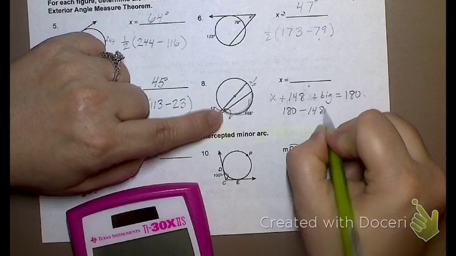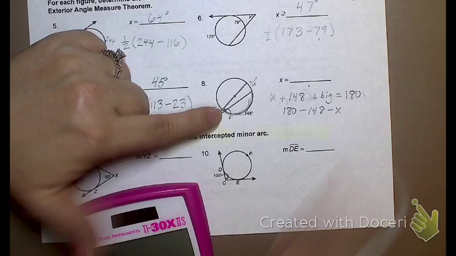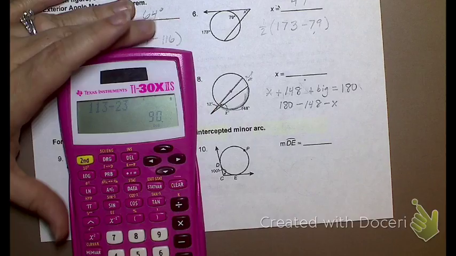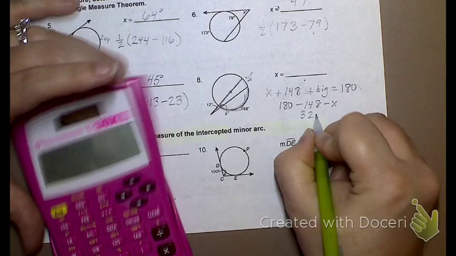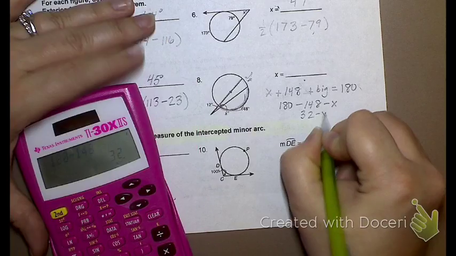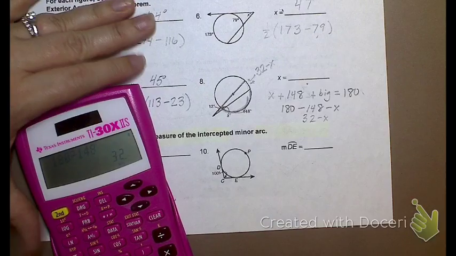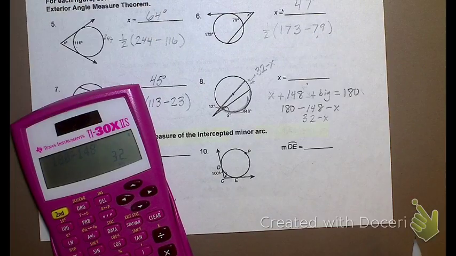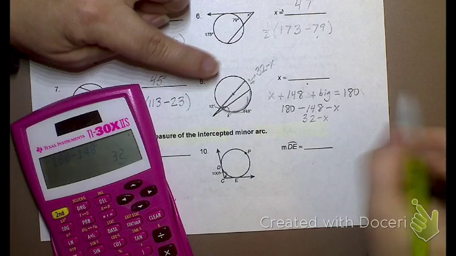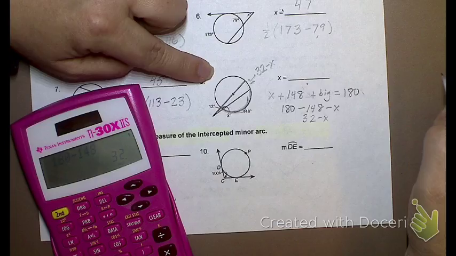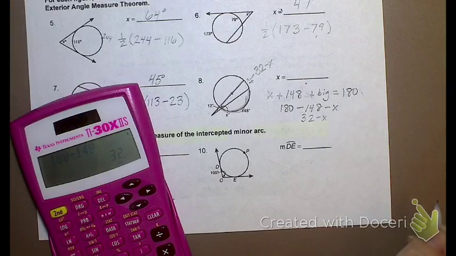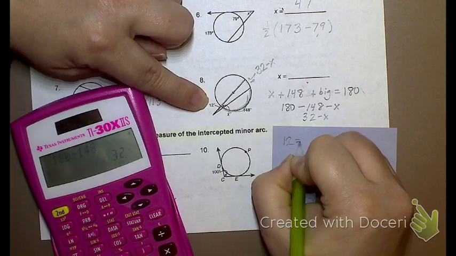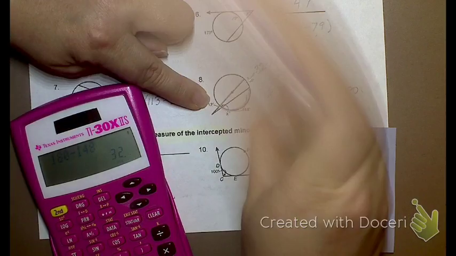So what is 180 minus 148? Isn't it 32? So this arc is represented by 32 minus x. Does that make sense how I got that? That one's a little messy. So, let me step back now to finding this. Let me get a sticky note so I have a little bit more room to write. So, 12 is equal to, and you can't see on this sticky note very well, use a darker pen.